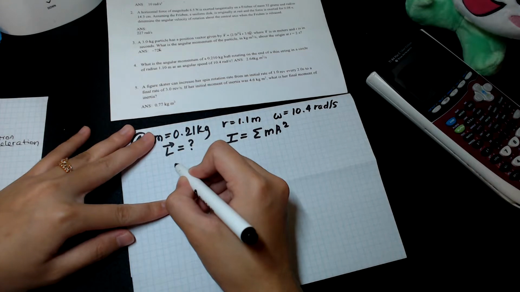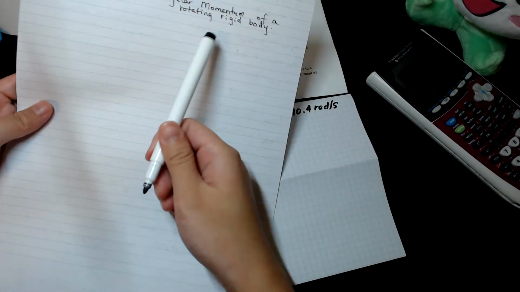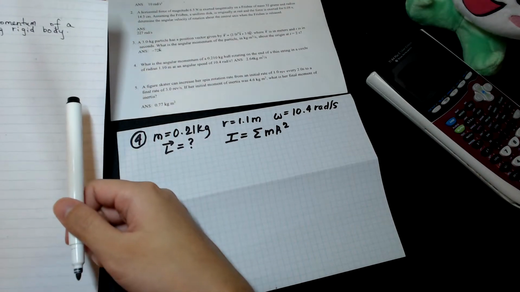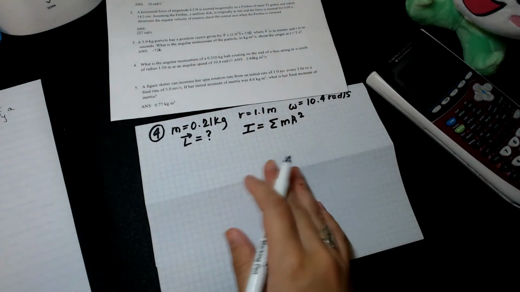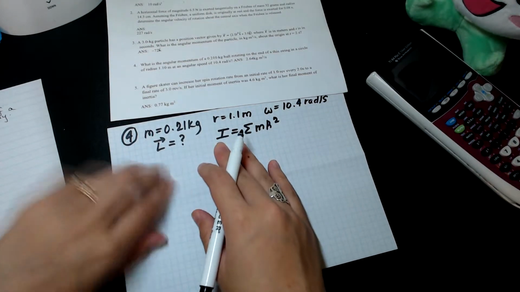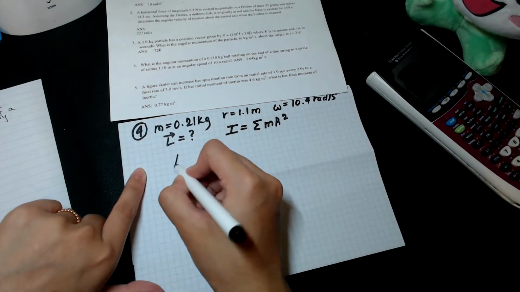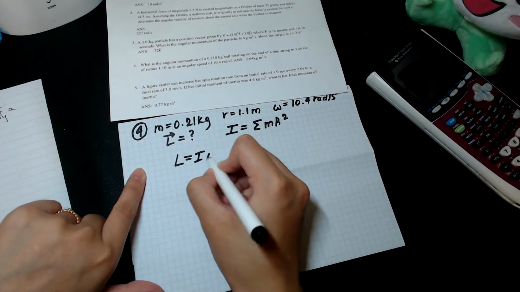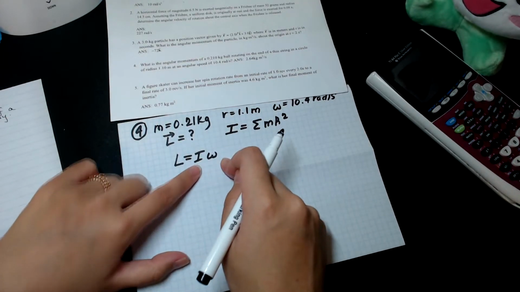In this case, we are going to use the one for L equals I W, because we have a W and we can always find our I because we have m and r. So, L equals I W, which is momentum equals inertia times angular velocity.